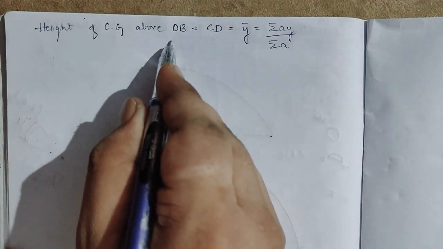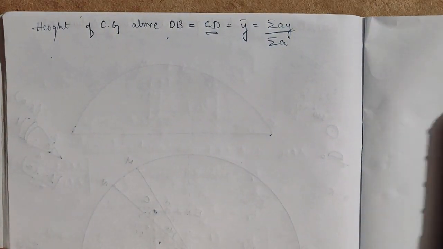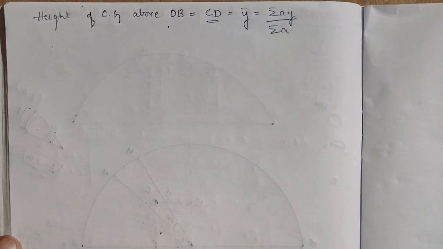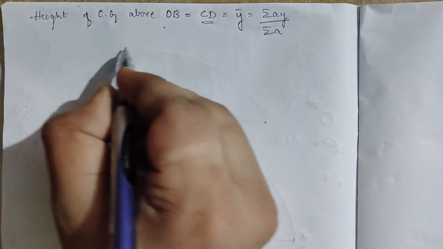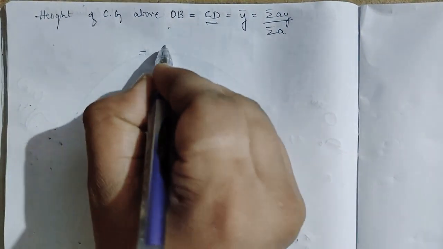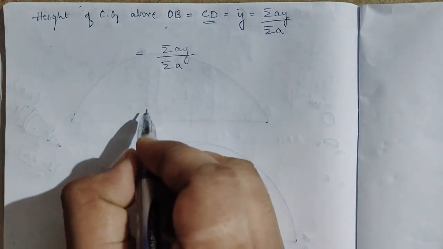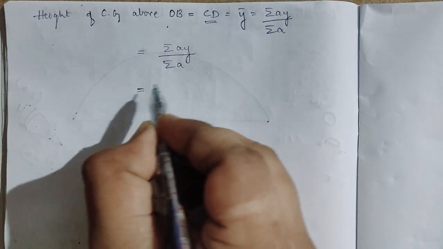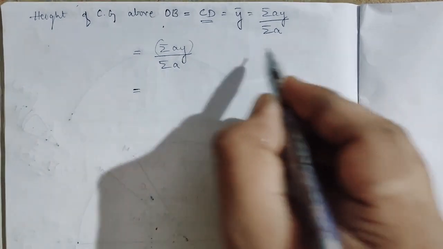Now the height of the CG above OB, that is nothing but the CD. What is that CD? CD is nothing but the y bar, which is equal to sigma ay by summation of A. So now I have to solve for summation of ay divided by summation of A. What is the area of the OMN?